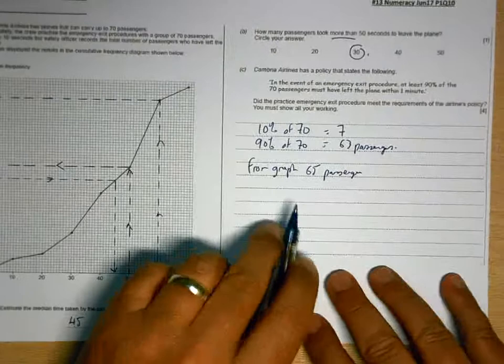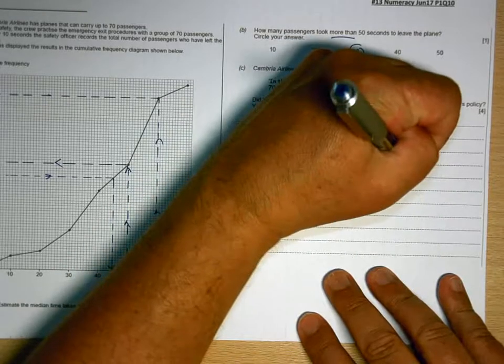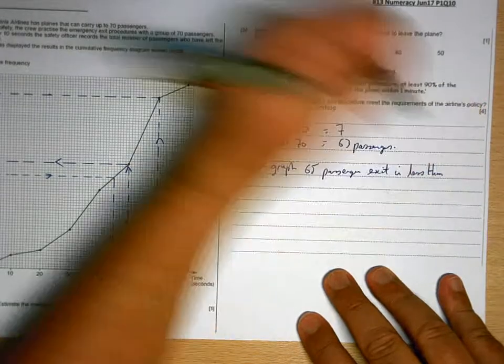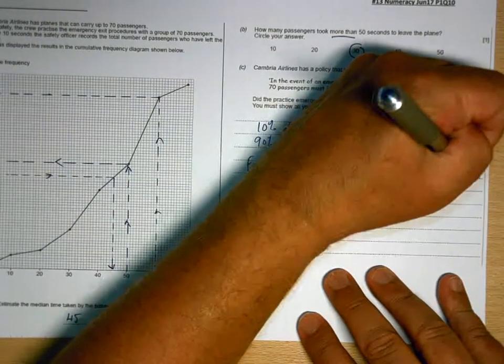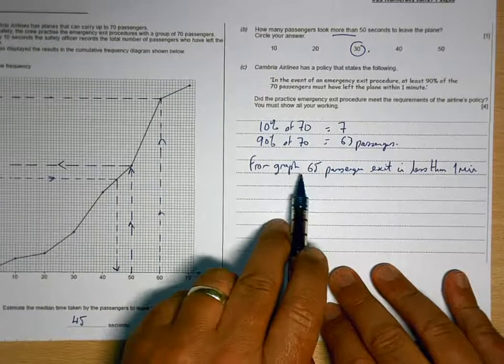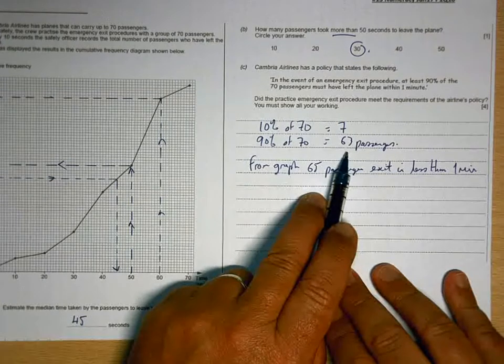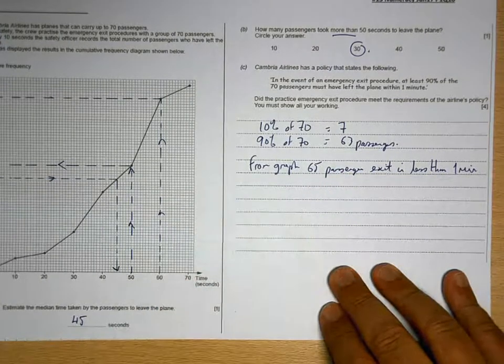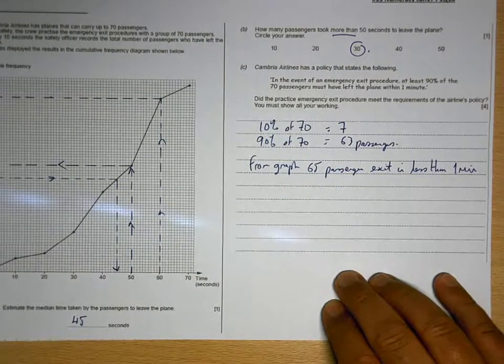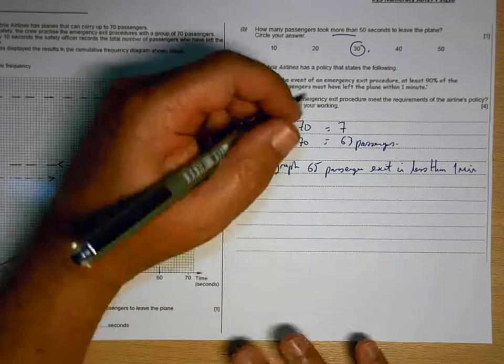So from the graph, 65 passengers exit in less than 1 minute. So actually 65 left. They only needed 63 to leave, so the procedure met the requirements.